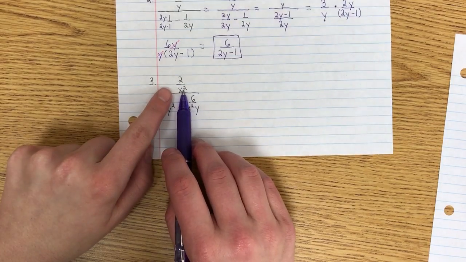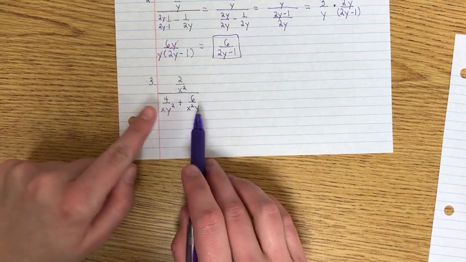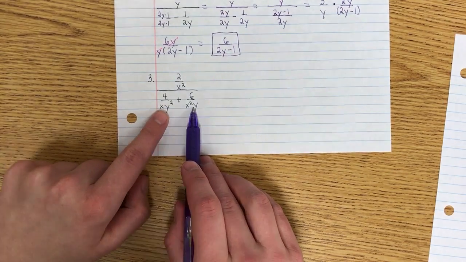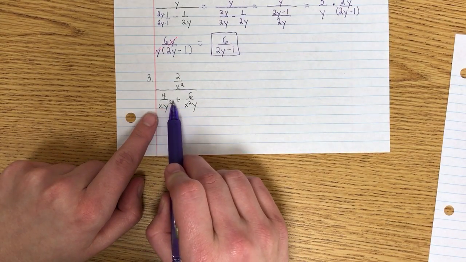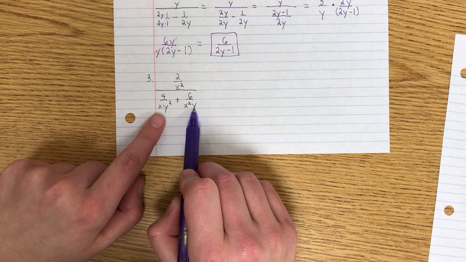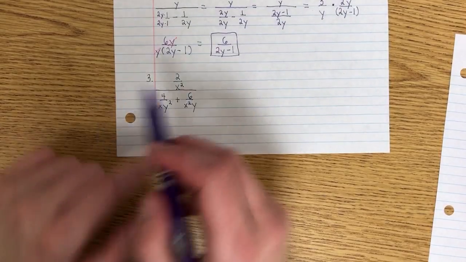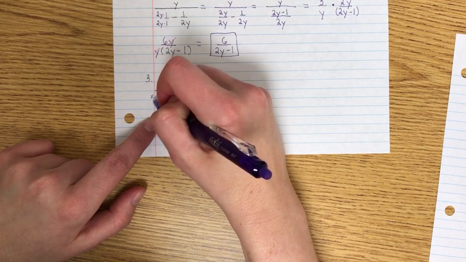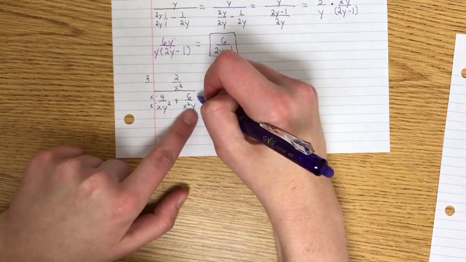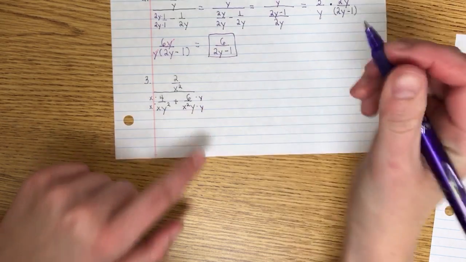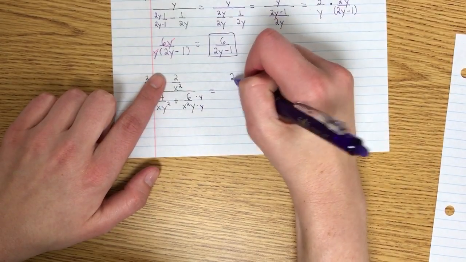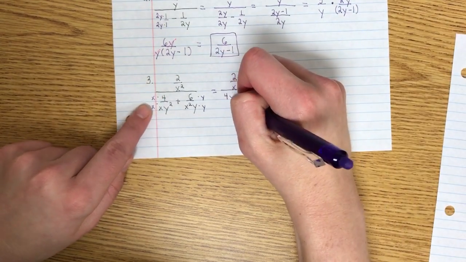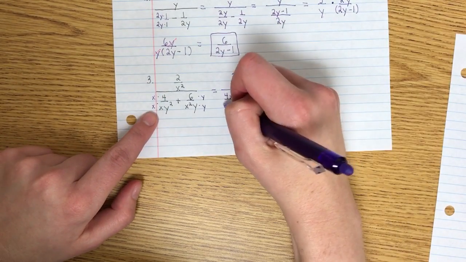All right, on top, that is already a combined fraction. On bottom, this is a real fun one. Okay, we've got to combine this. So here I've got xy squared, here I've got x squared y. So the common denominator would be x squared y squared. So I need to multiply this top and this bottom by x, and I need to multiply this top and this bottom by y.